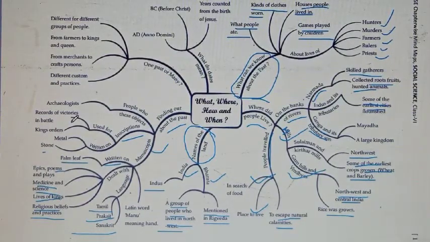Next, one past or many. Again a question arises: do we have only a single past, or do we have many pasts? So different groups of people have different pasts. We are divided into different groups in society, and every group had a different past.